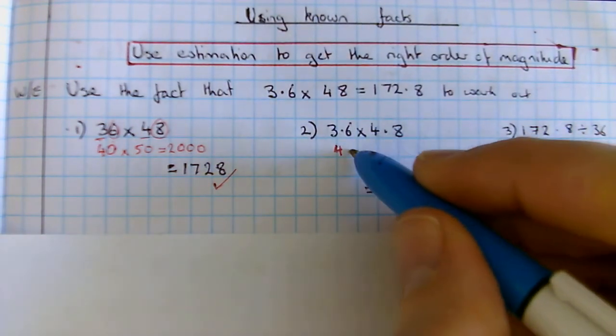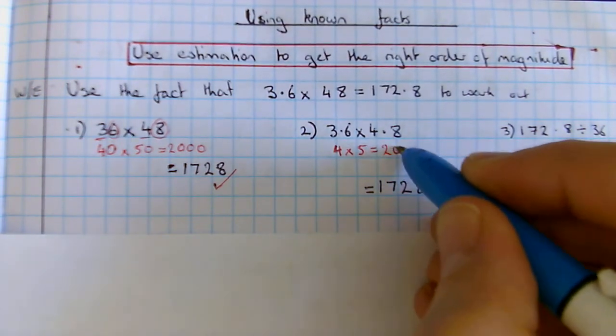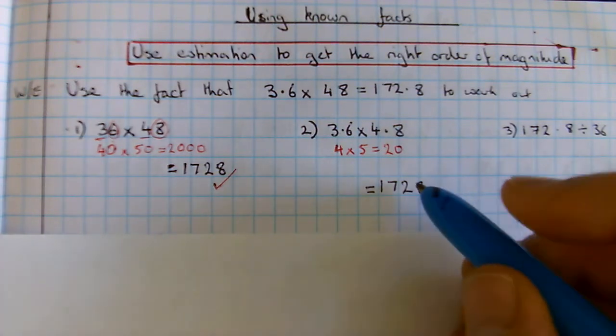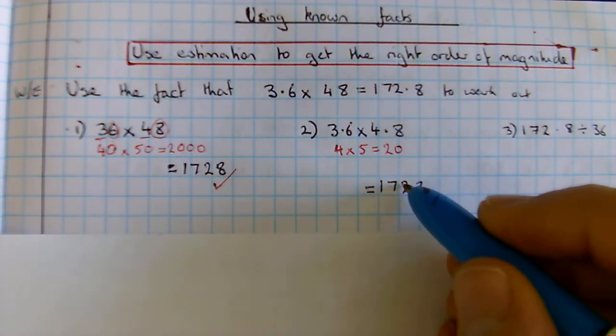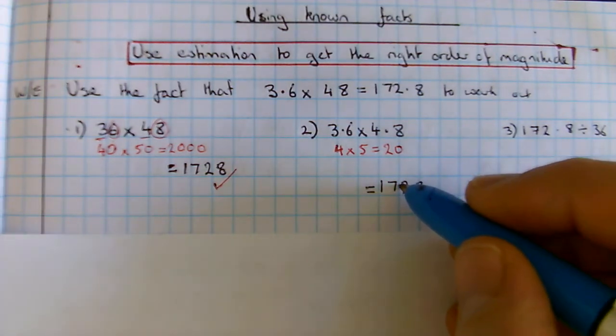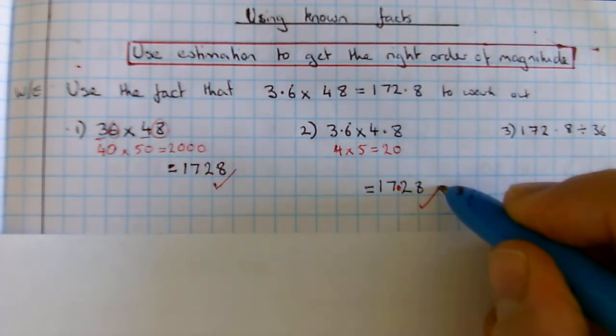The 8 pushes the 4 up to a 5. Gives me an answer of 20. So I'm going to need to do something to this number to make it as close as possible to 20. My decimal point could go here, it would be 172.8. Here, 17.28, or here, 1.728. Well, clearly the closest I can get to 20 is by putting it there, 17.28.